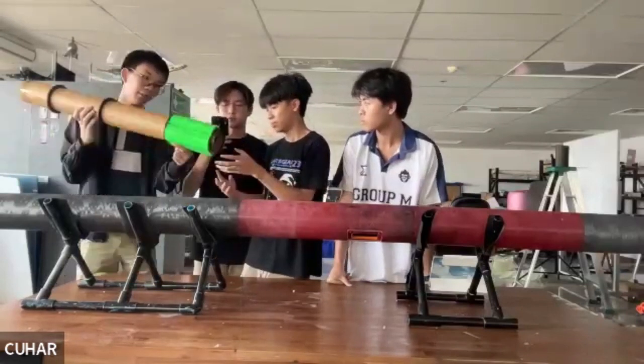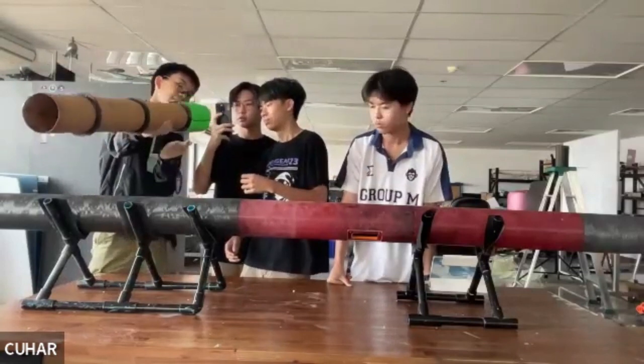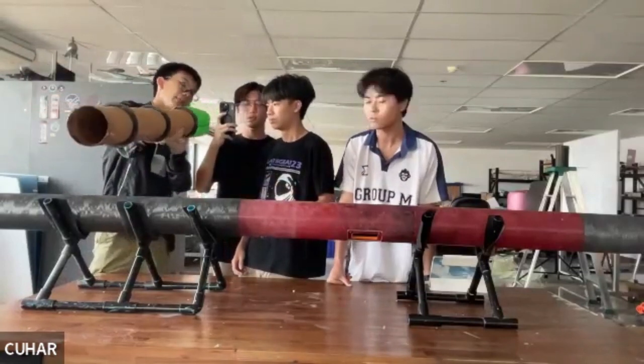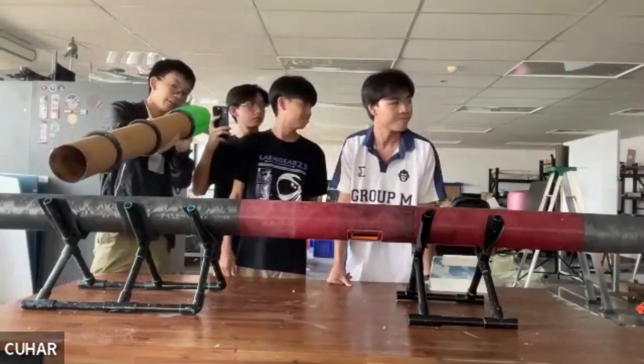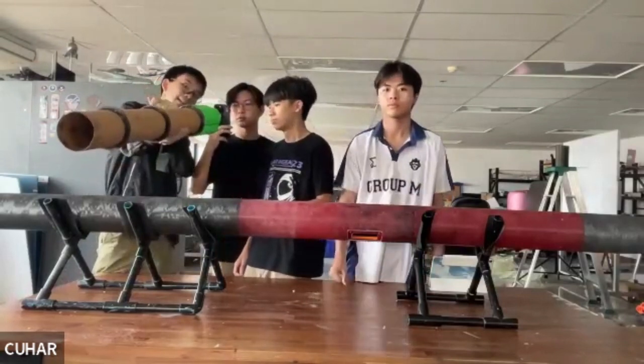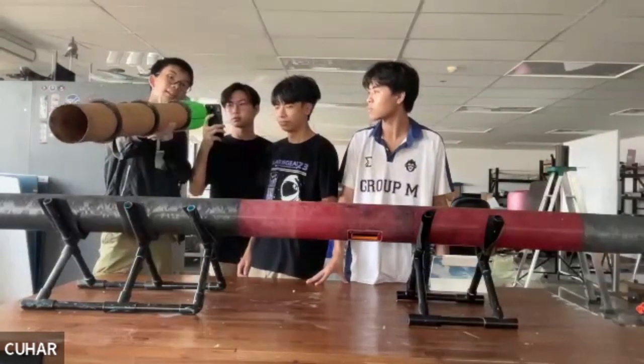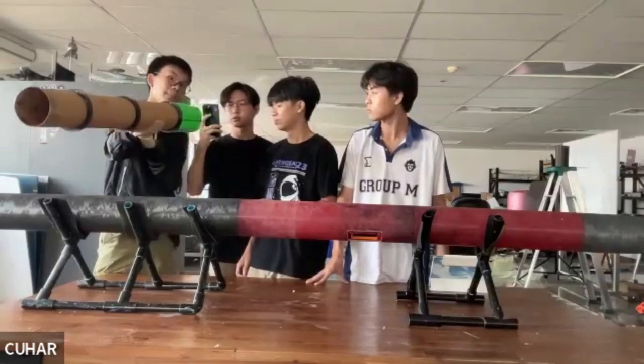If you look this way, you can see that it's not perfectly round because this section is where the fin bracket will be. The fin that we said we're going to insert directly will be sitting just in between the bracket. So that's the reason for this shape.